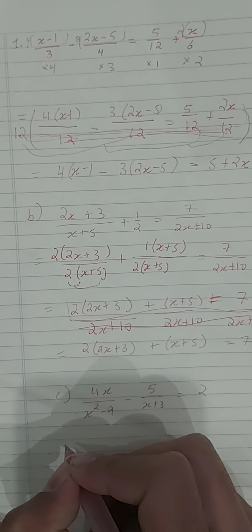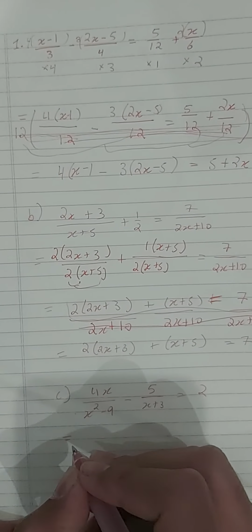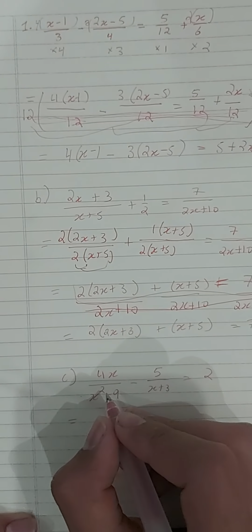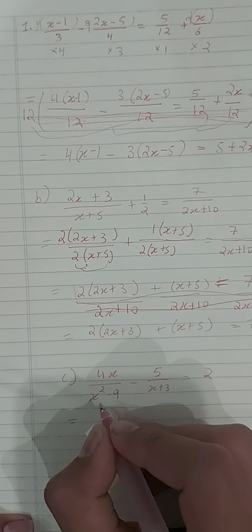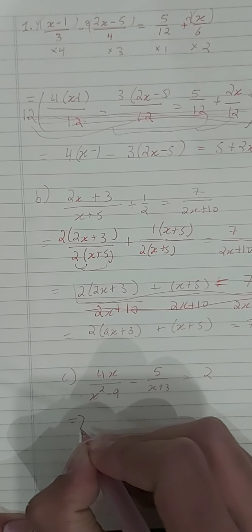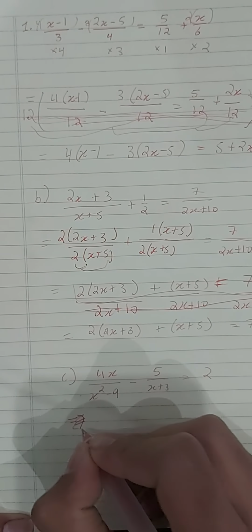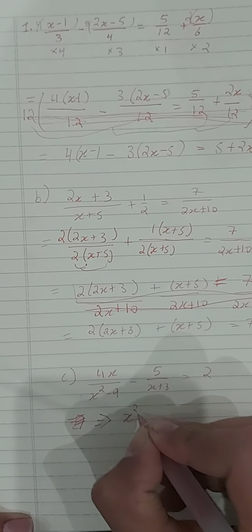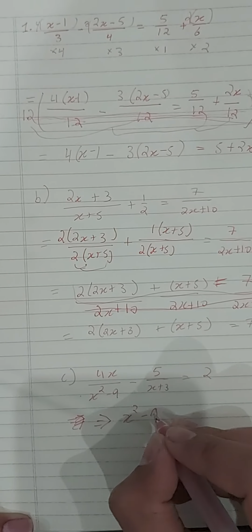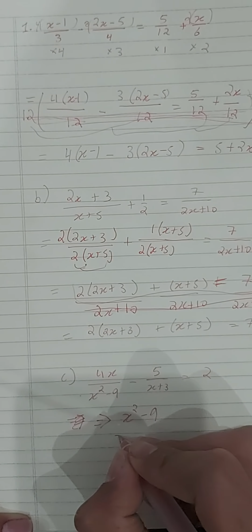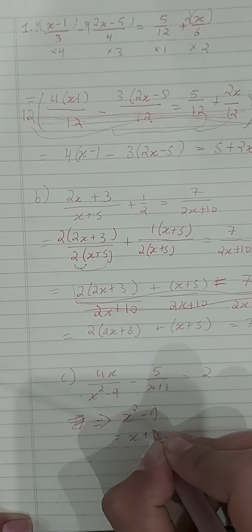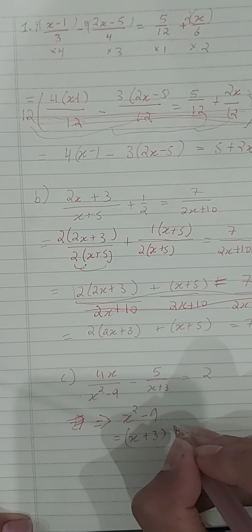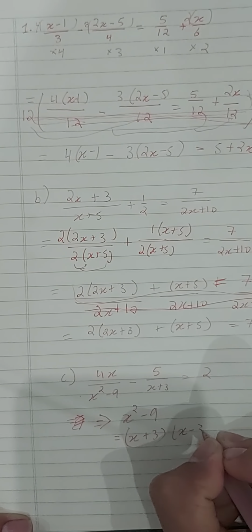So let's go ahead and just factor this. We know that the only thing that's factorable over here is the x squared minus 9. So x squared minus 9, we know that this is just x plus 3 and x minus 3.